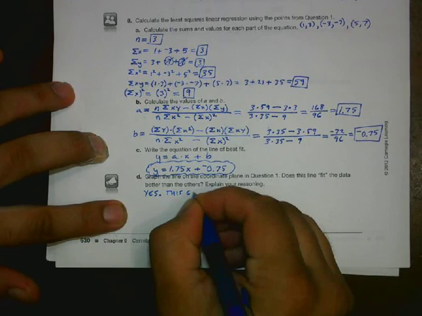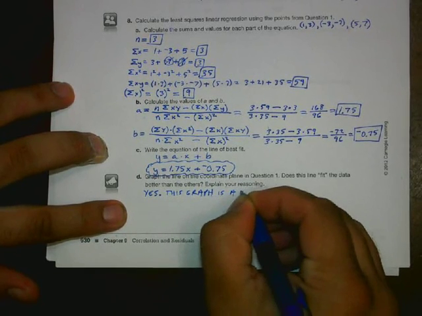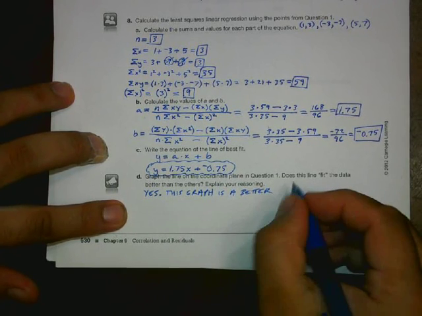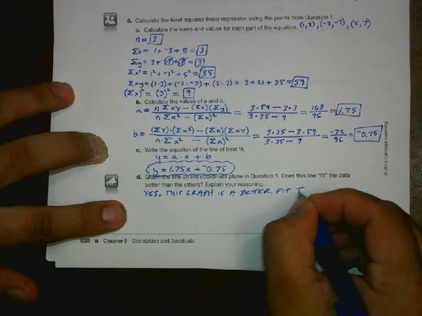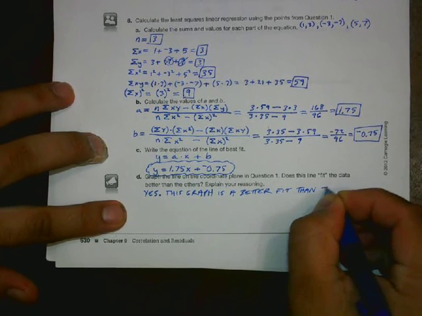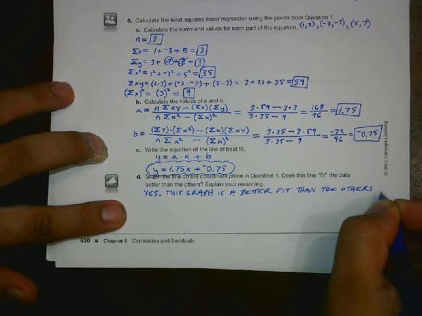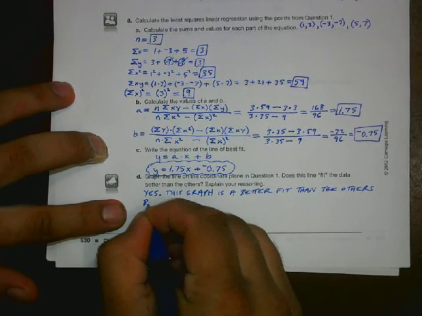This graph is a better fit than the others. So we stated our answer, but why? It's a better fit than the others because we got to defend it.